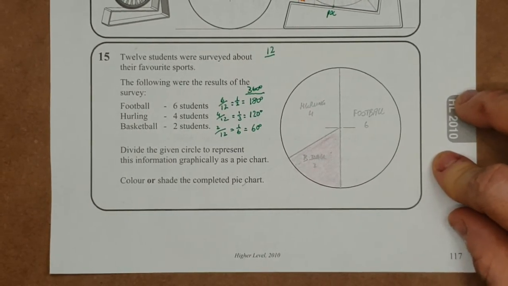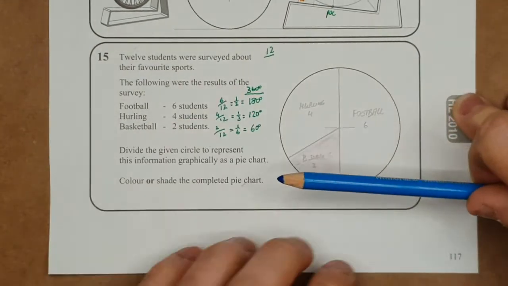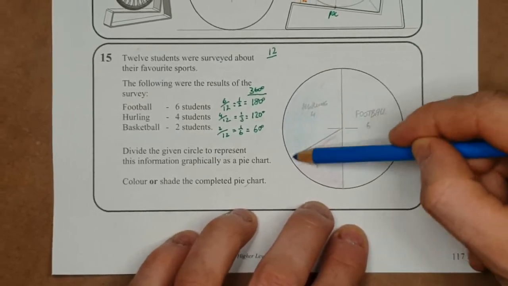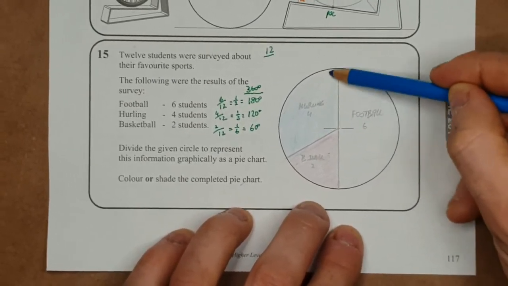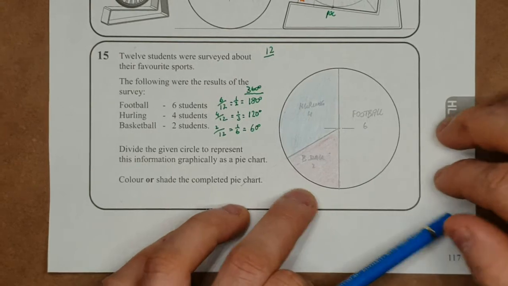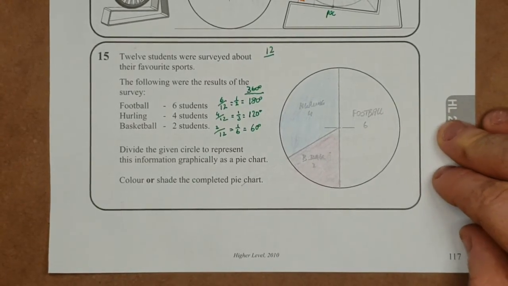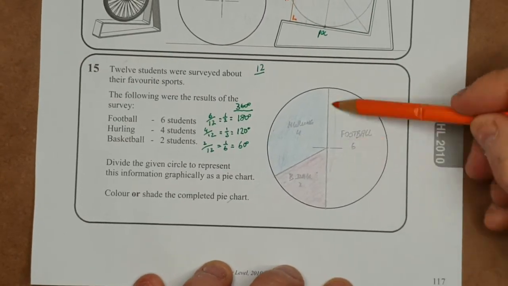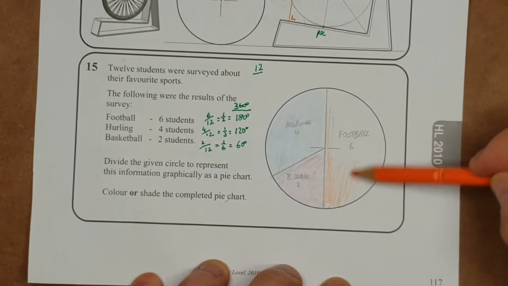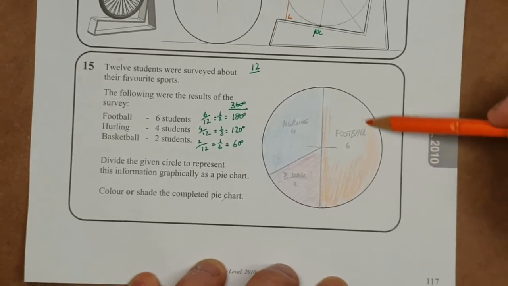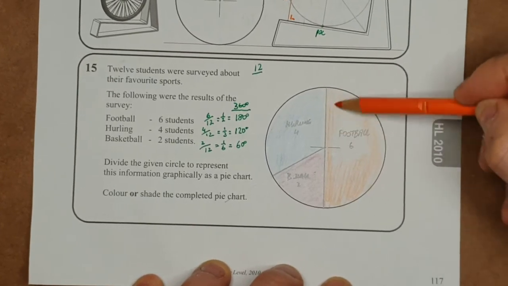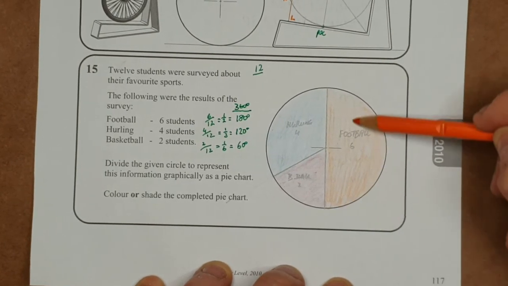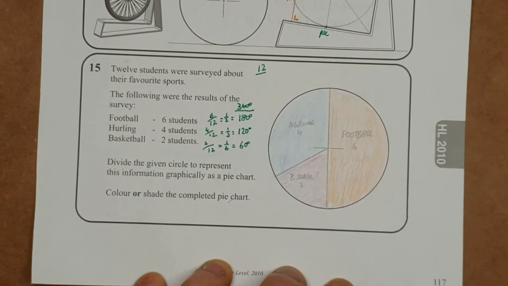That just makes them stand out, I suppose. There we are, that's it finished.